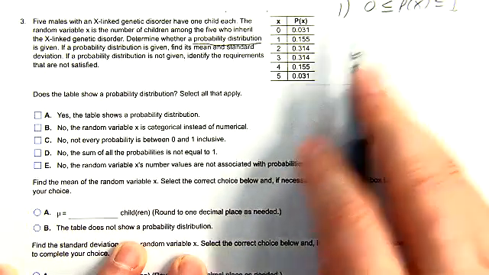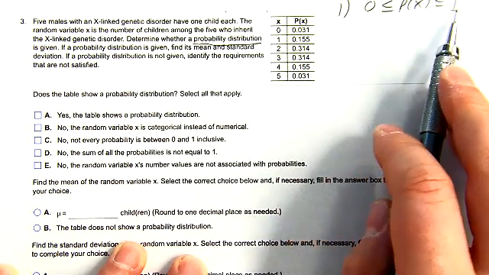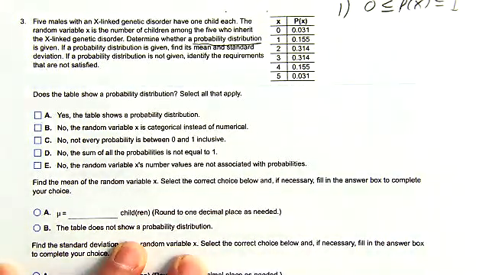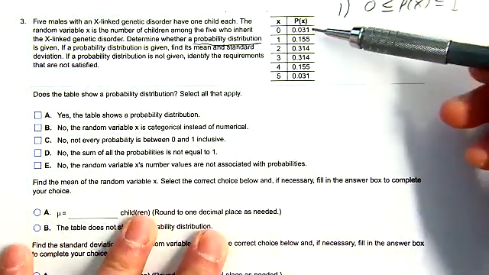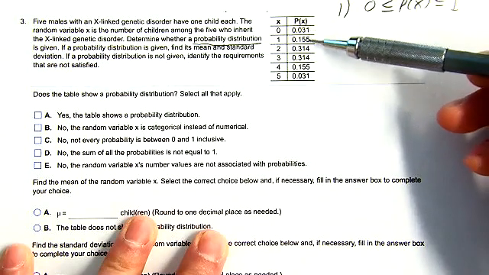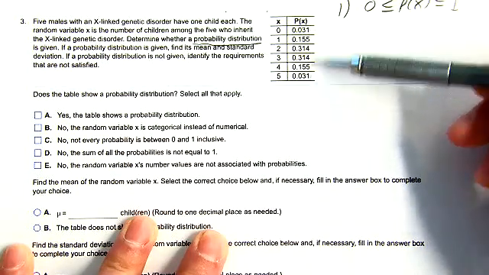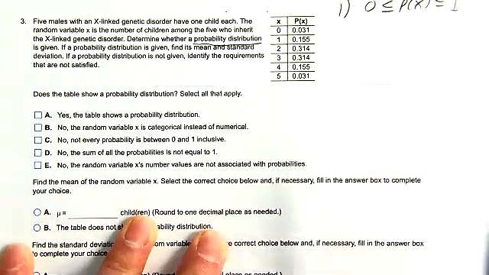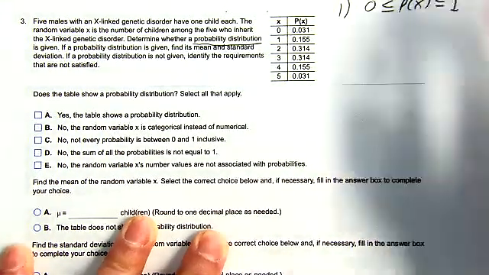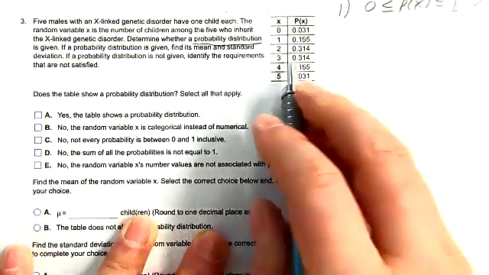If you see any negative numbers, or any numbers bigger than 1, you're going to immediately throw out the whole thing and say, no, doesn't work. So if we just scan these P(X)'s quickly, they're all decimal values. They're all smaller than 1, but they're all bigger than 0. So this one would be okay. So step 1, check. All of these work.